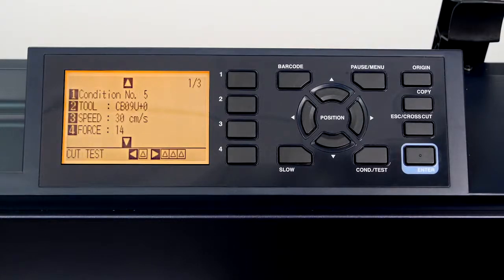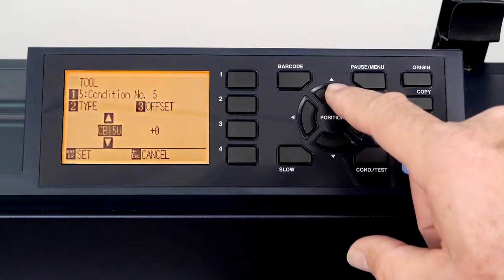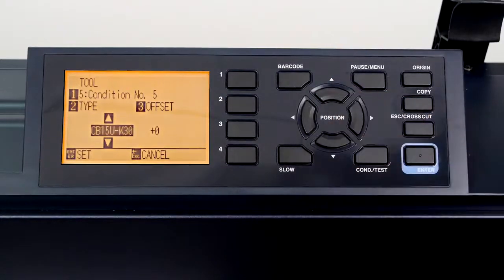Let's start with the blade type. In this case, we will be using the CB15U K30. So let's press the 2 key, and then press the up arrow key to change the blade type until we see that blade model number. Press Enter to accept the change.